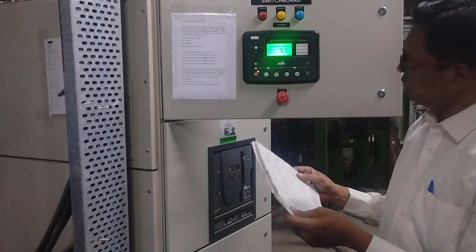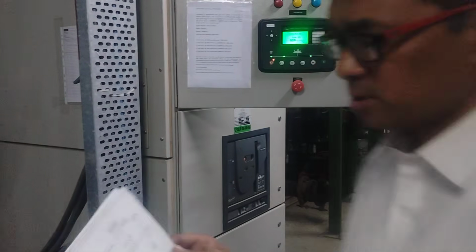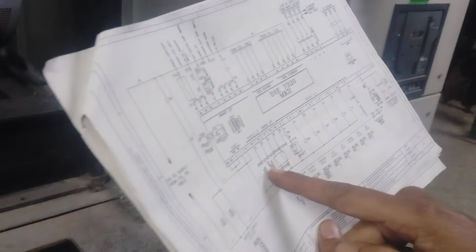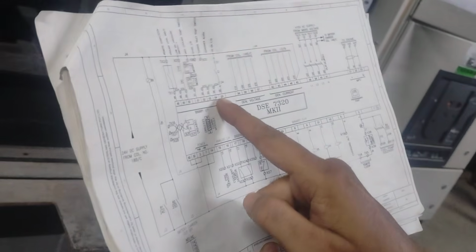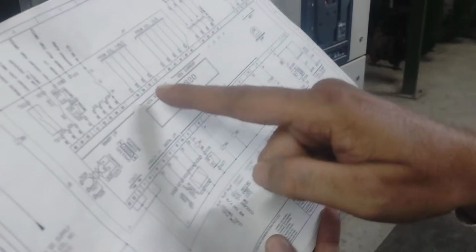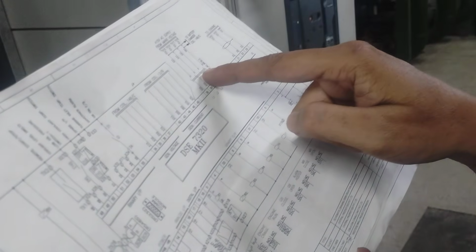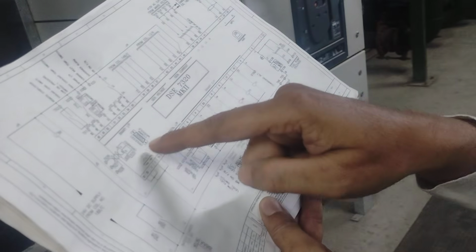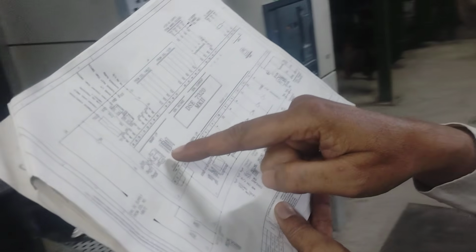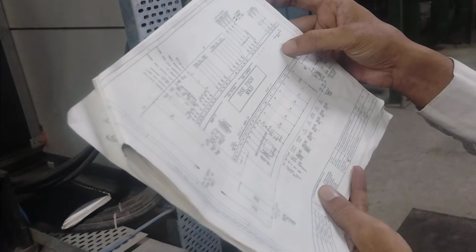So let's start with the drawing, and this is the schematic drawing of the controller. Here we can get the analog output, binary input, analog input, digital input, binary inputs. Thereafter, voltage sensing of the generator, current sensing of the generator, voltage sensing of the mains, and thereafter RS232 and RS485 port for the BMS configuration. And these are the various inputs which are connected and configured to the DSE electronics.